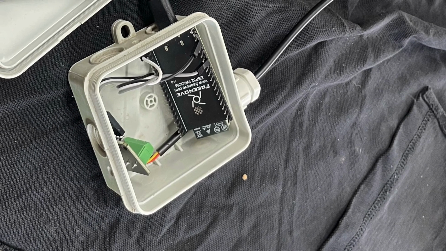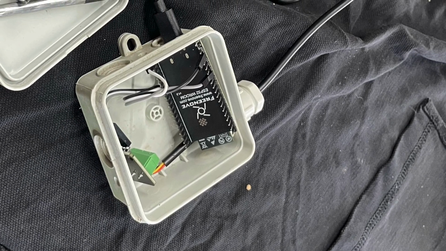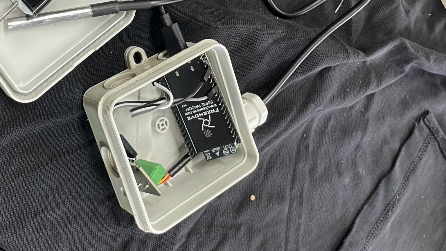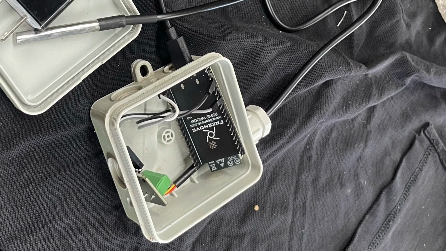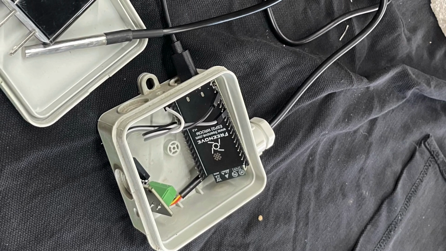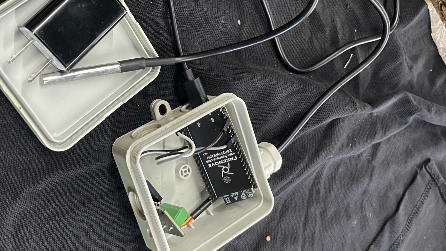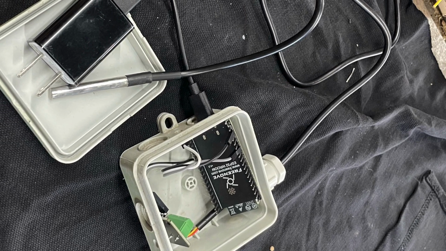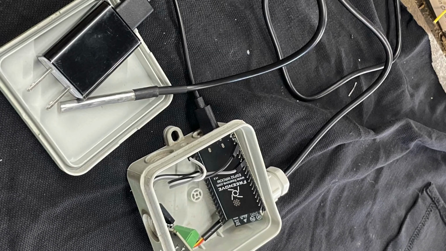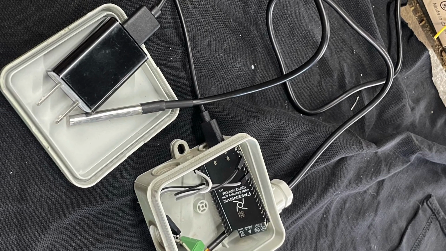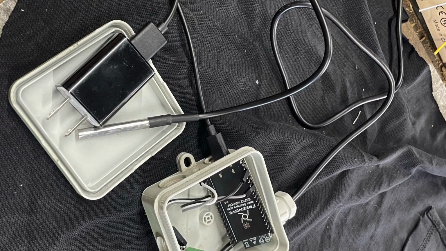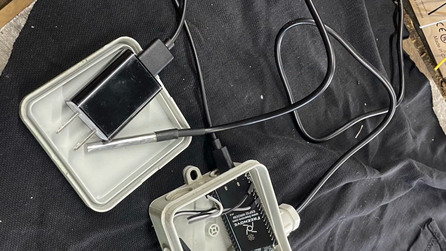So this video is going to be a kind of demonstration or overview of my current summer project. A little background information: I live on a pig farm and I was tasked by my dad to build a temperature alert or monitor system for our barn. And a lot of big farmers have these sort of systems.